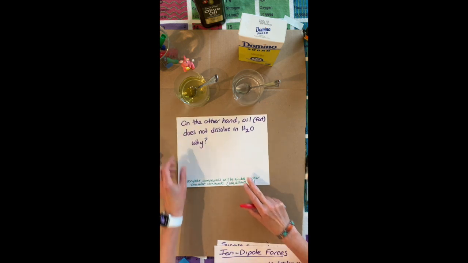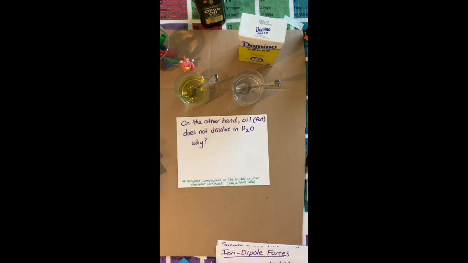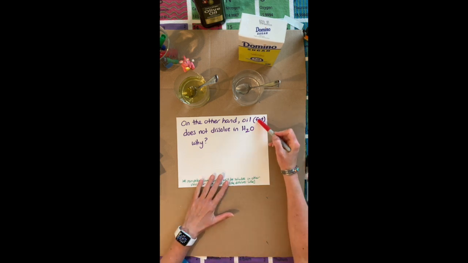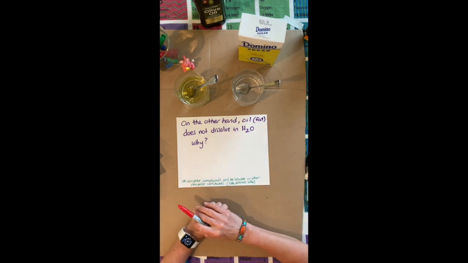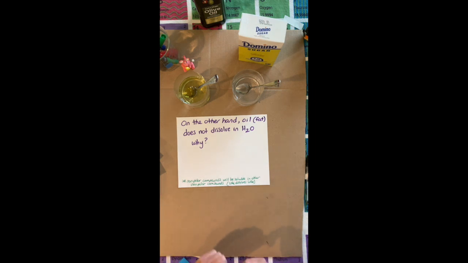On the other hand, what about this oil? An oil is a fat. This happens to be olive oil, so it's a plant-based fat. But any fat will not dissolve in water under normal conditions. Why? Think like dissolves like. Oil is neither polar and it's certainly not ionic.